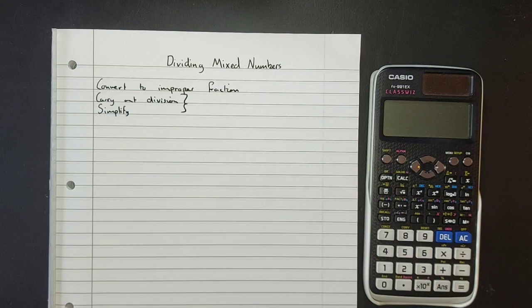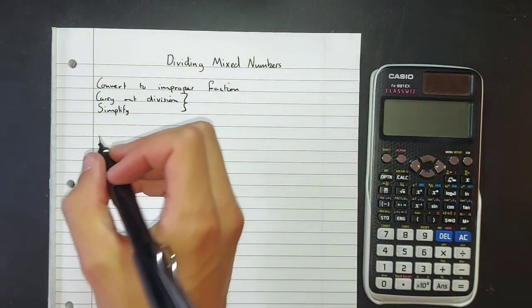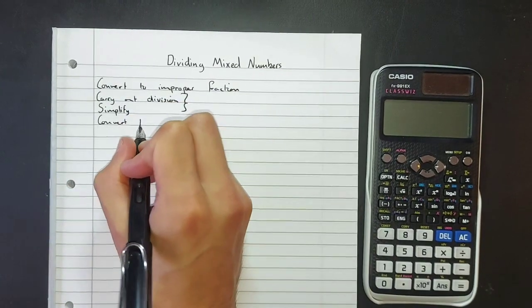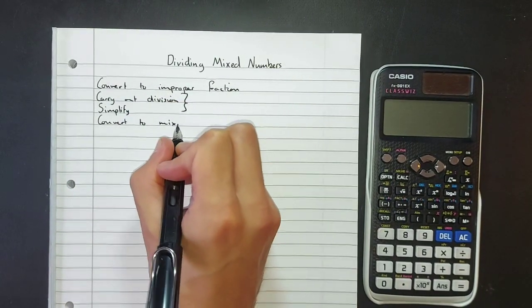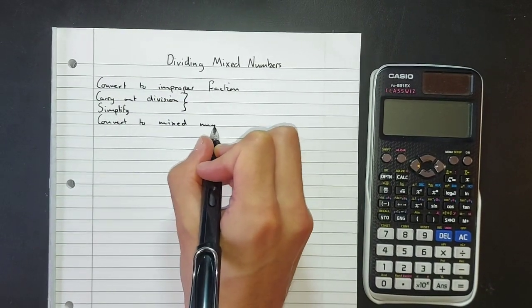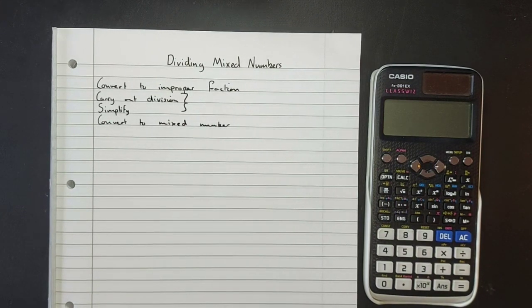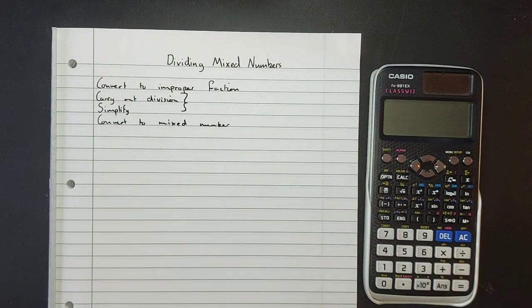Okay, lastly, because the question was given to you as a mixed number, you want to give your answer as a mixed number. So you're going to convert to mixed number. Okay, so that's kind of the default. If they give you a question with mixed numbers in it and they've not specified otherwise, then I'd give the answer back to them with a mixed number. Okay, it may be that they say give your answer as an improper fraction, in which case you don't need to do the last step. Cool. So I'm going to do 3 examples.